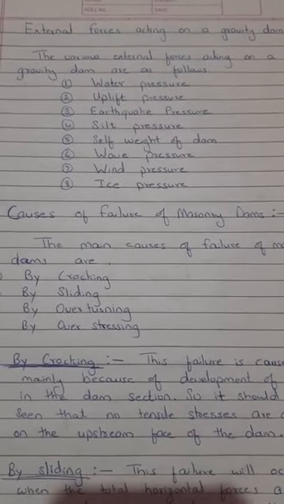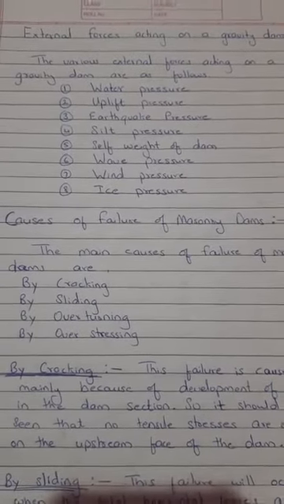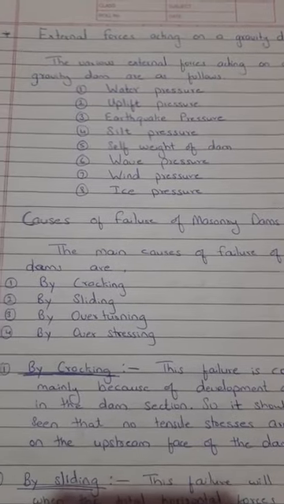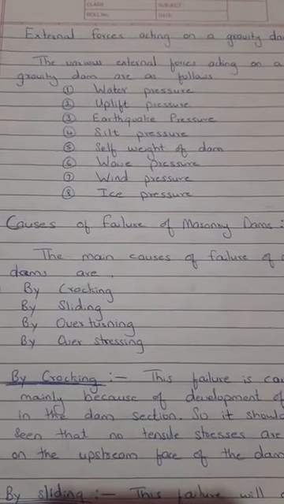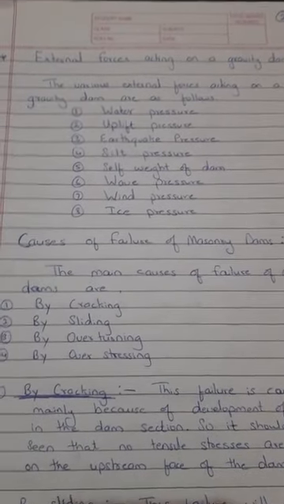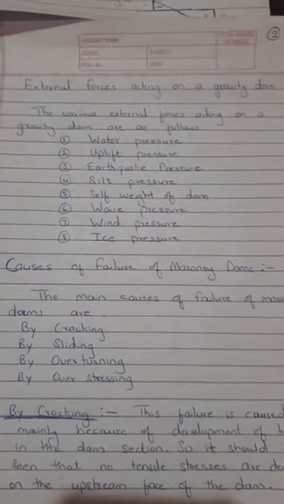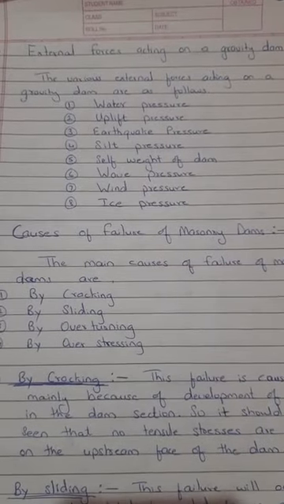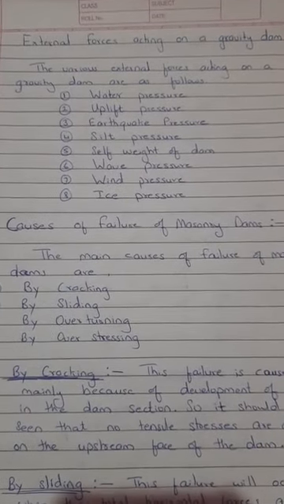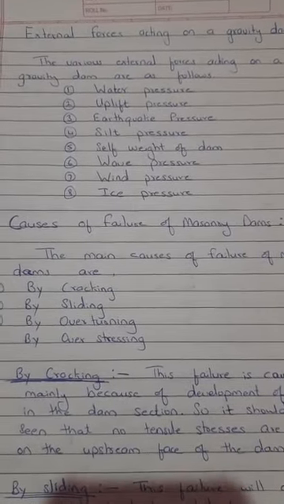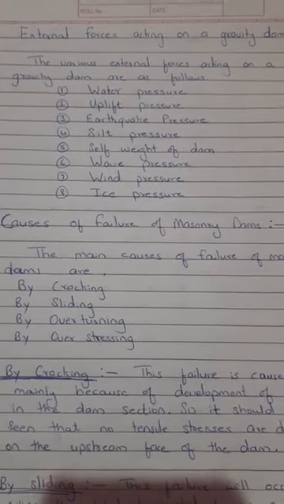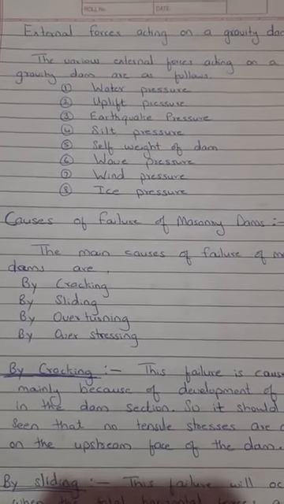So for your external exam, the question may be asked as: list the different external forces acting on the dam. It will be for 5 marks. So you have to list one by one. The various external forces acting on a gravity dam are water pressure, uplift pressure, earthquake pressure, silt pressure, self weight of the dam, wave pressure, wind pressure and ice pressure.